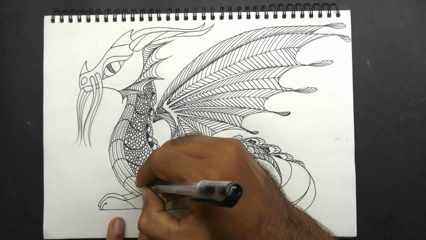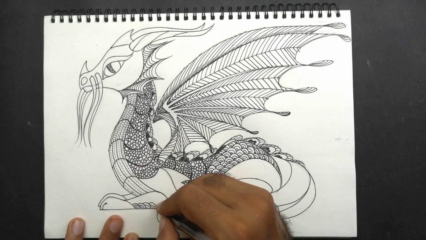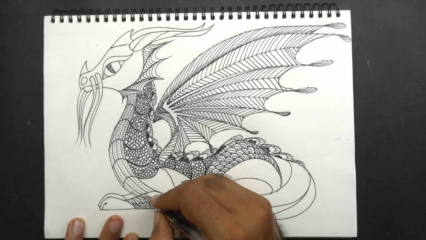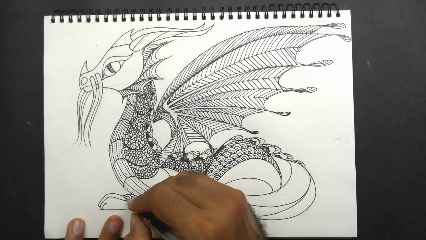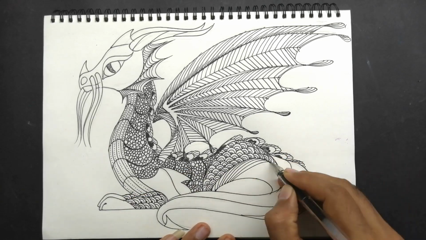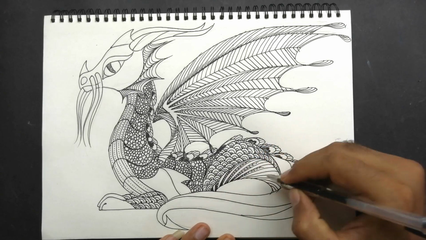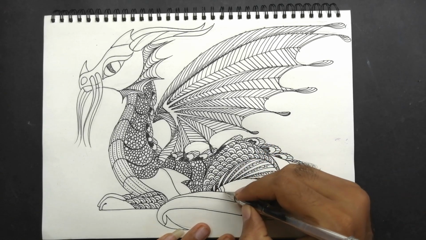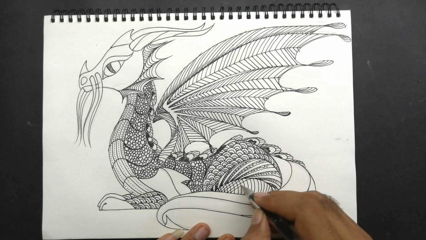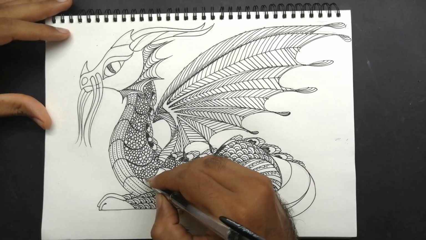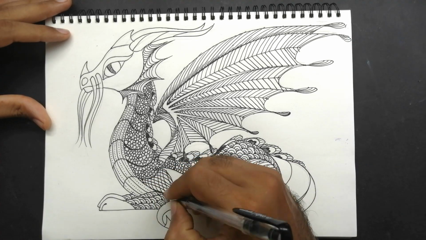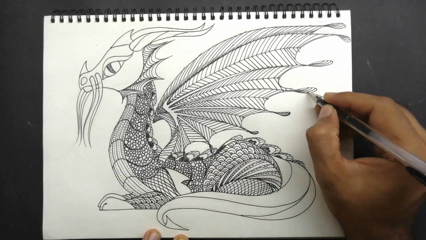Try to experiment, try to make a rough sheet where you can make some kind of textures, and whichever you like you can use somewhere. Here I have used simple lines and put some zigzag lines alternately, and it creates a very interesting texture. This is crisscross. This crisscross I have used in two places.